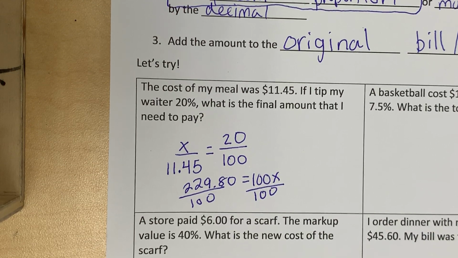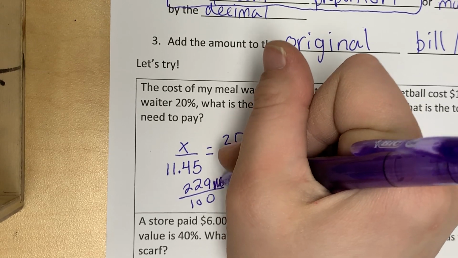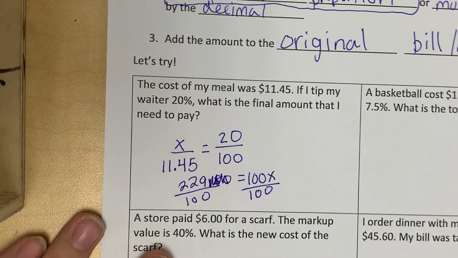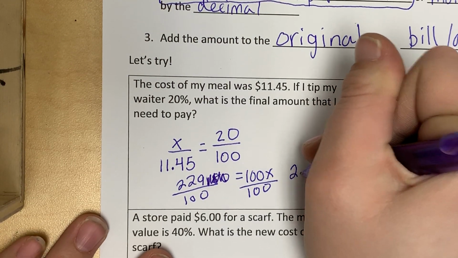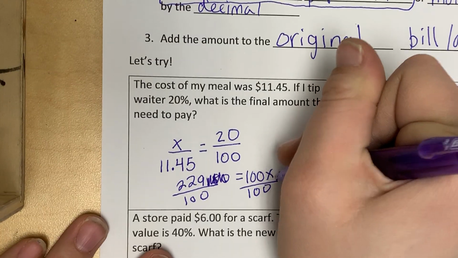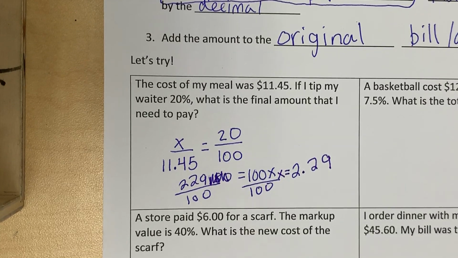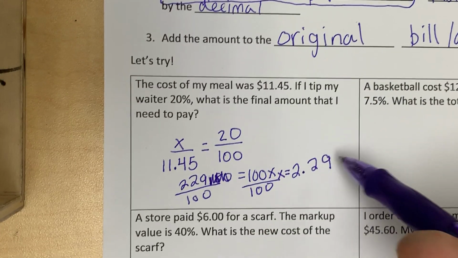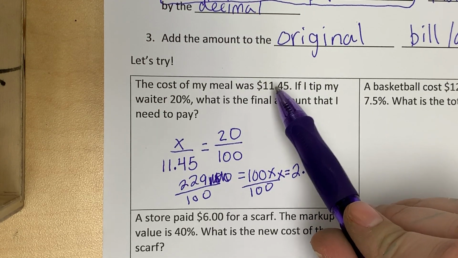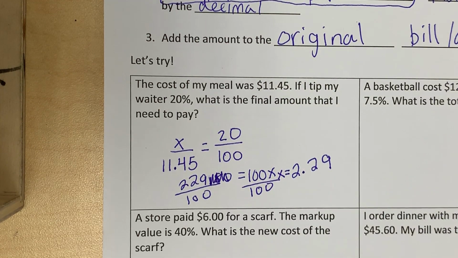I'm sorry, this is just 229, not $229.80. I would divide by 100 and I would get 2.29. That means that I am giving my waiter $2.29 in addition to my overall cost of my meal.